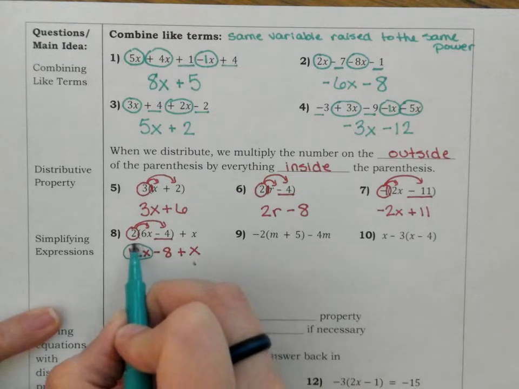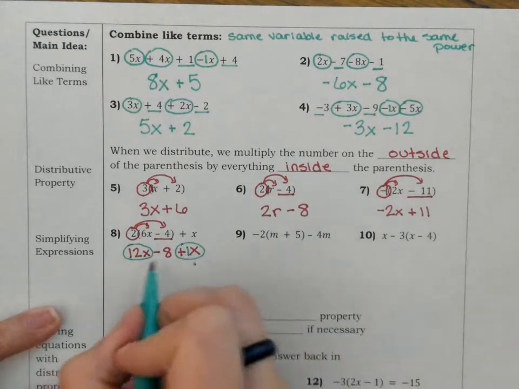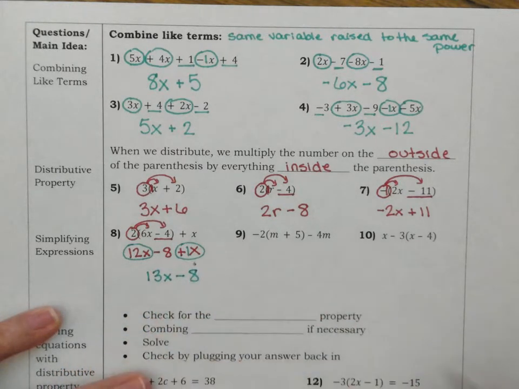So I have a 12x and a positive 1x. 12 plus 1 is 13x. And then we're going to bring down the minus 8. And I no longer have any like terms, so that's the answer.